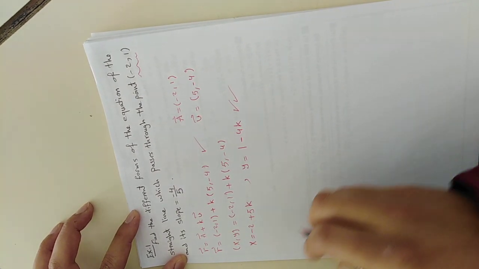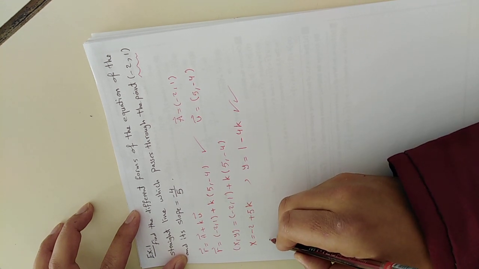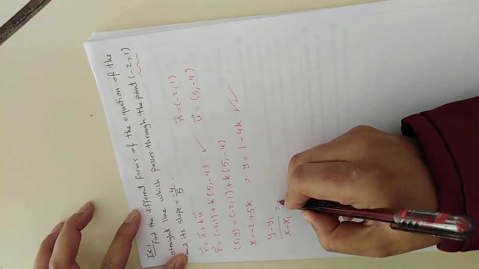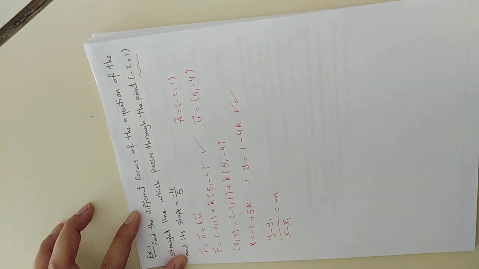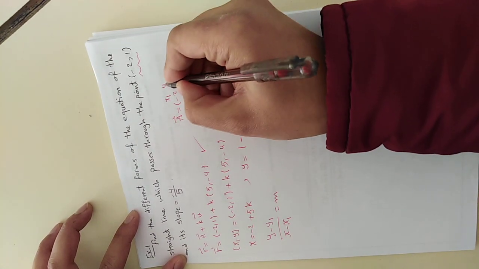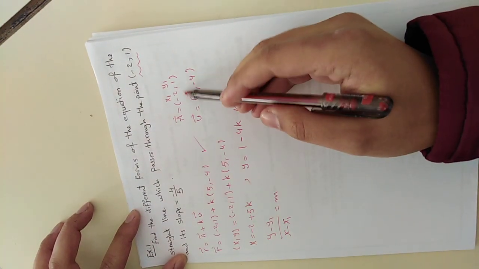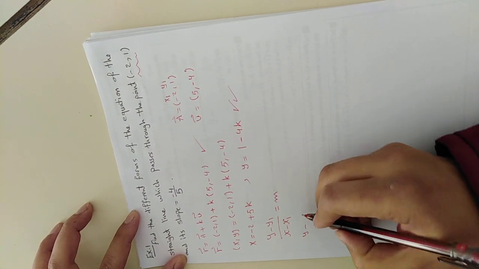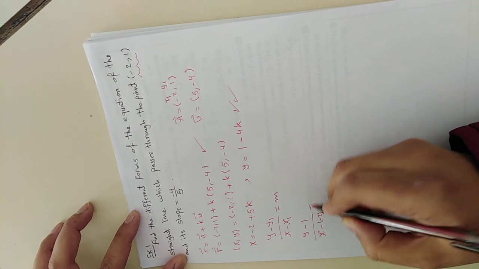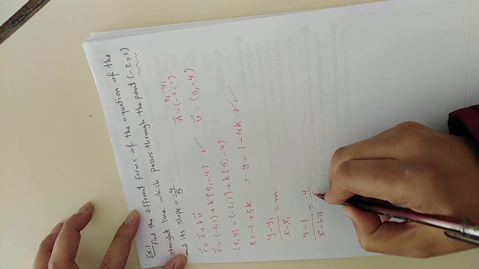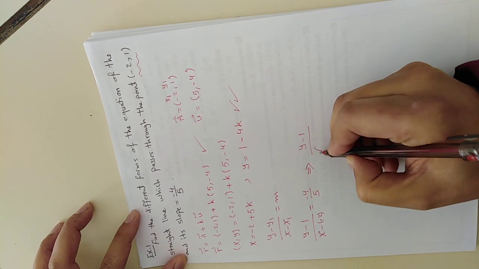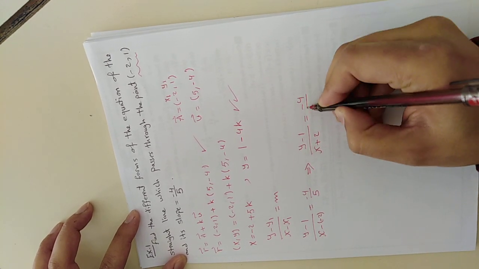And the last form is the Cartesian form, (y minus y1) over (x minus x1) equals m, where m is the slope, as I said before. Then substitute x1 and y1 from this point: (y minus 1) over (x minus -2) equals the slope -4 over 5. Simplify: (y minus 1) over (x plus 2) equals -4 over 5.